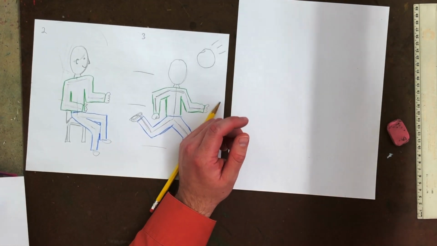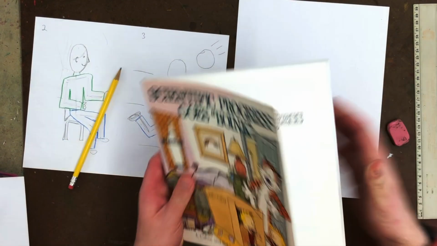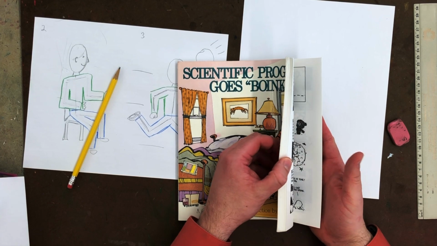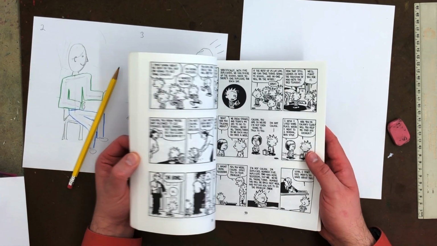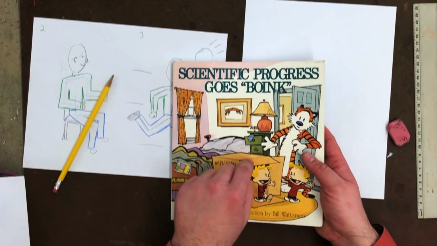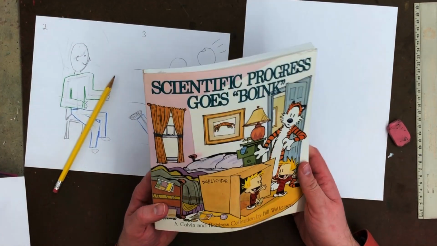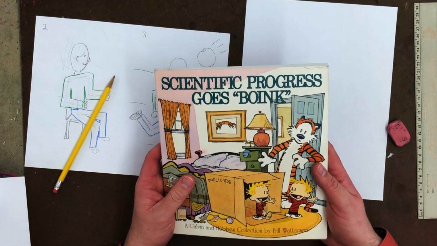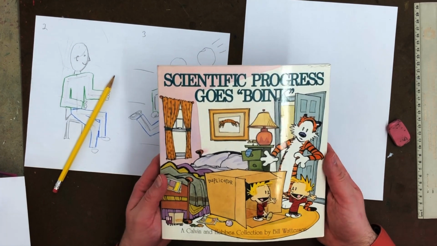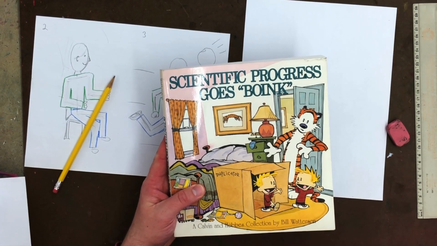Just to kind of give you a heads up here, if you go online, you can easily find comic strips. GoComics.com has a ton of comic strips from newspapers. One of my favorite artists and comic strip writers, Bill Watterson, does Calvin and Hobbes. He no longer makes this comic, but you can still find the books and the comic strips online.